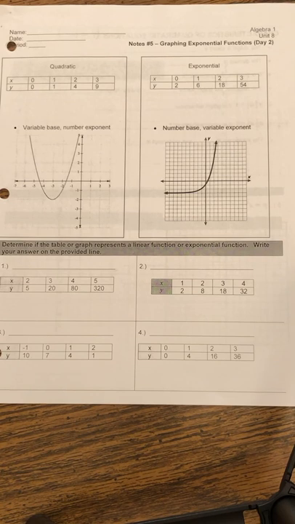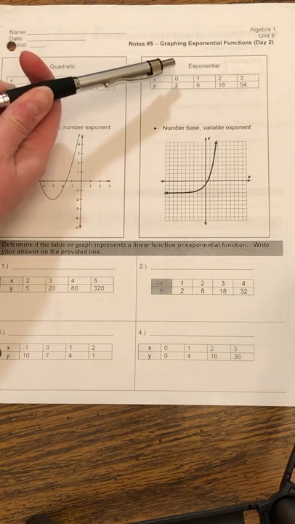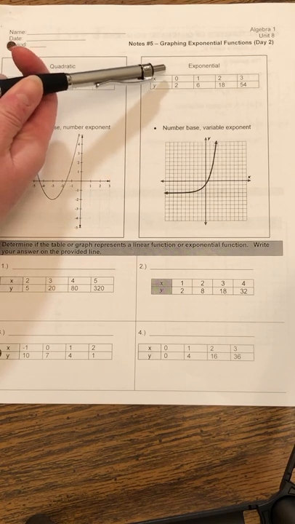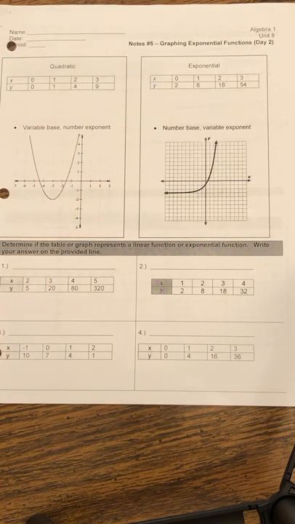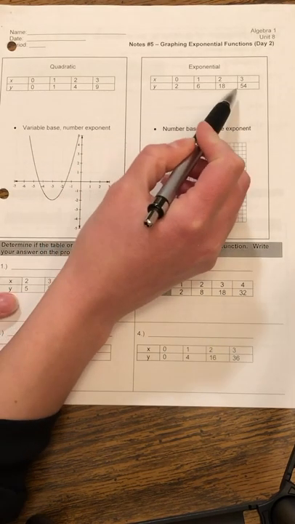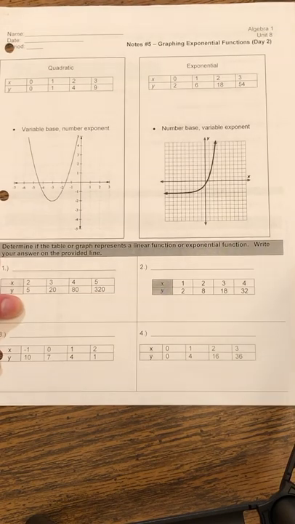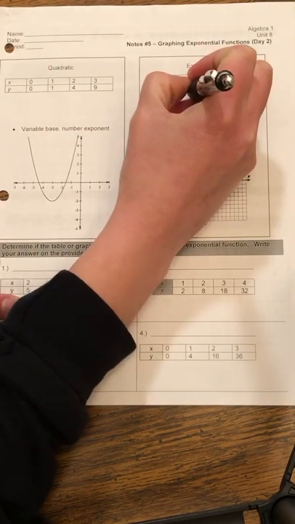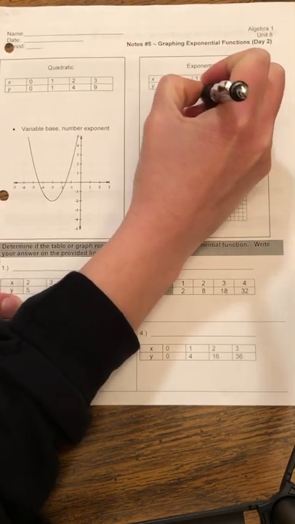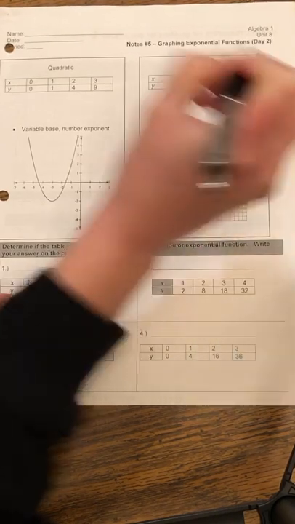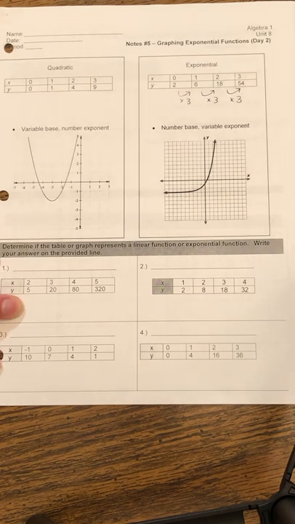So what we're going to be talking about today is the difference between quadratic functions and exponential functions. Exponential functions we did talk about in class. So we talked about how in the y values, there is not a pattern of addition or subtraction. There are patterns of multiplication or division. So in this table, in the y's, we have a pattern of multiplication.